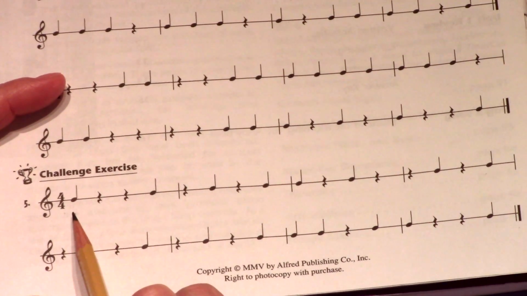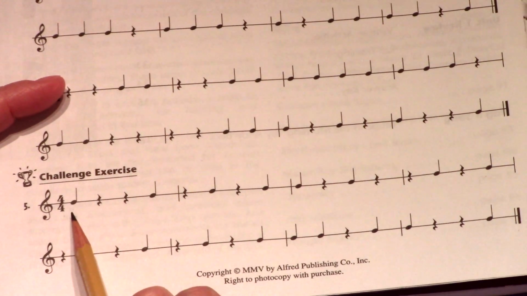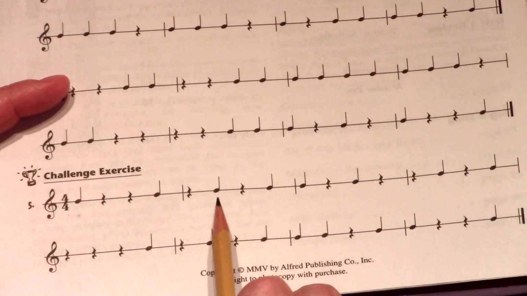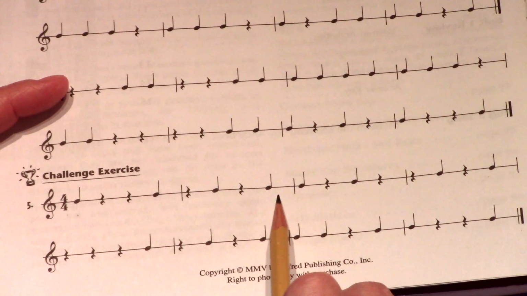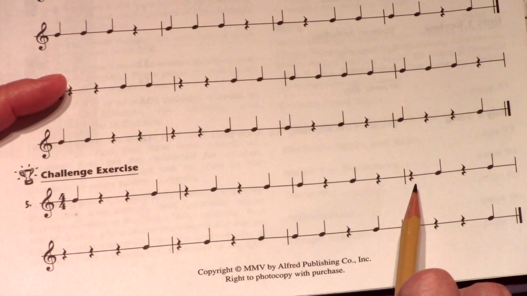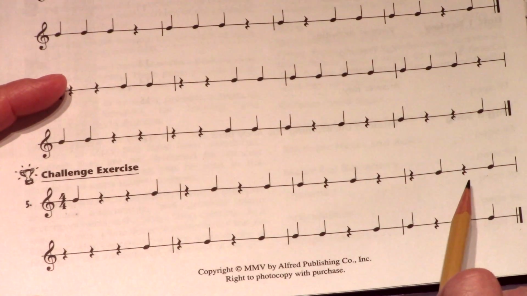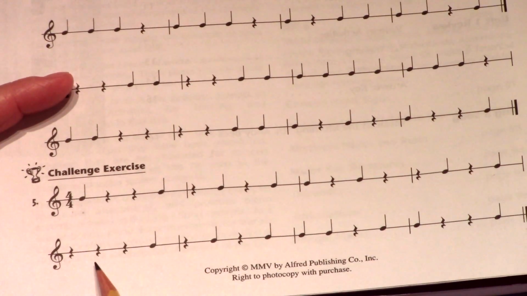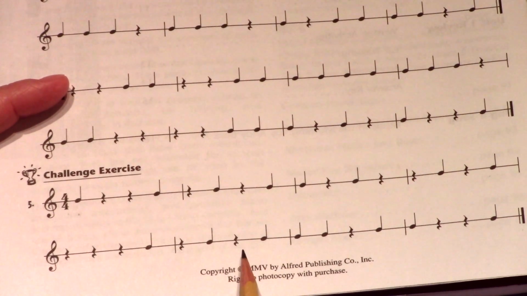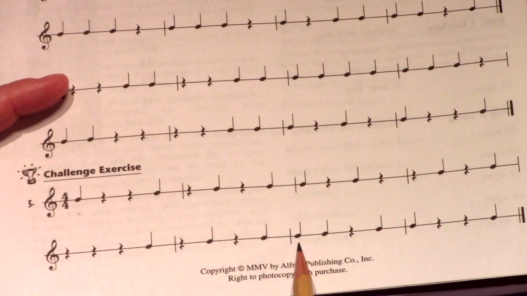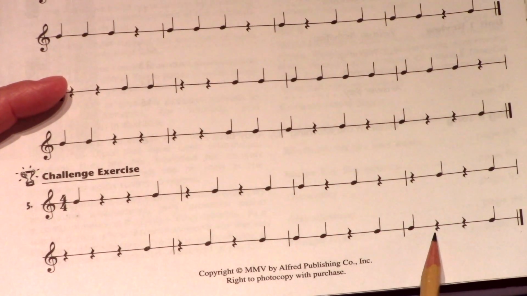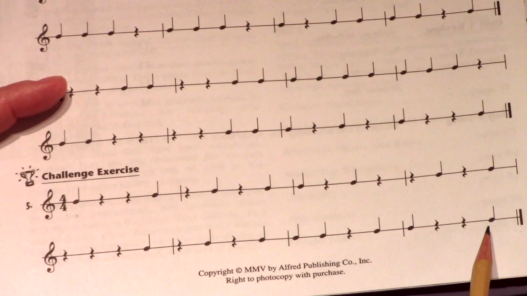1, 2, 3, 4. 1, rest, rest. 4, 2, rest. 4, 1, rest. 3, rest, rest. 2, rest. 4, rest, rest, rest. 4, rest. 2, rest. 4, 1, 2, rest. 4, 1, rest, rest. 4.